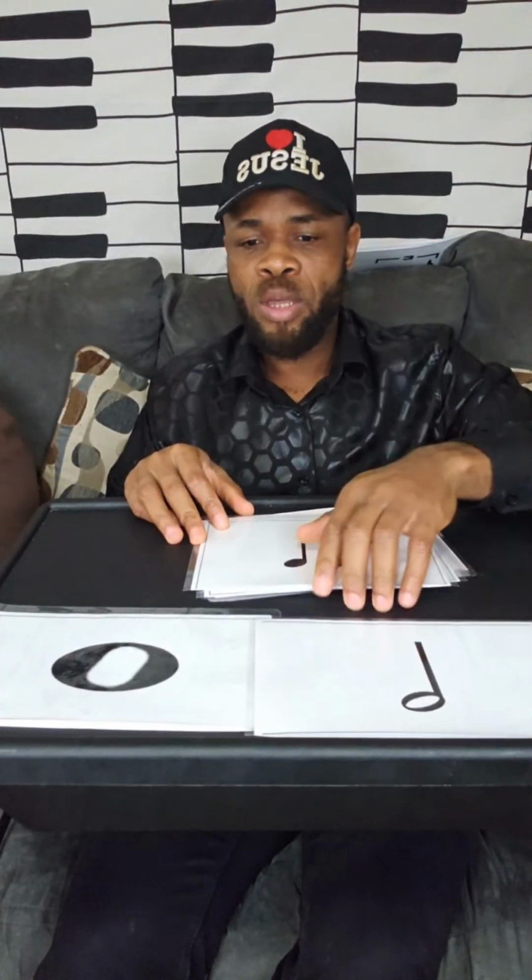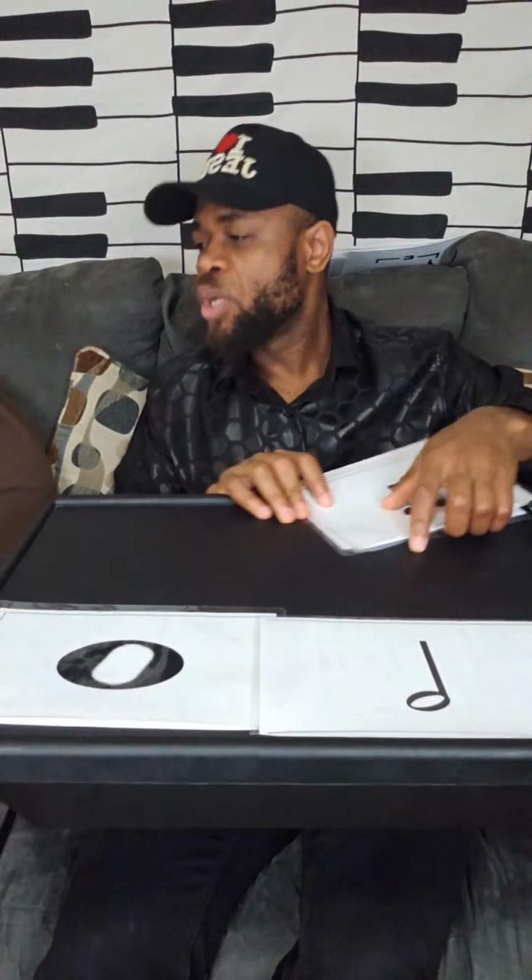All right. So now this one. This is called the quarter note.